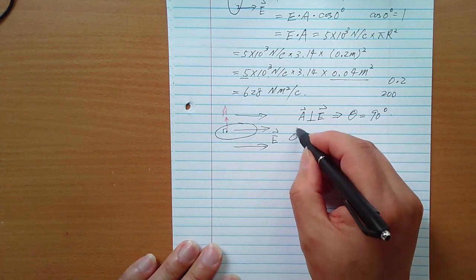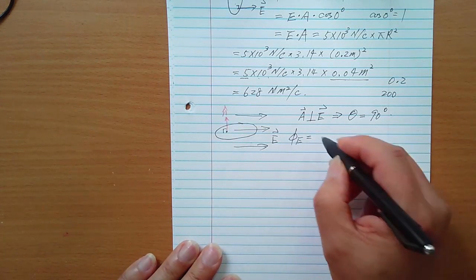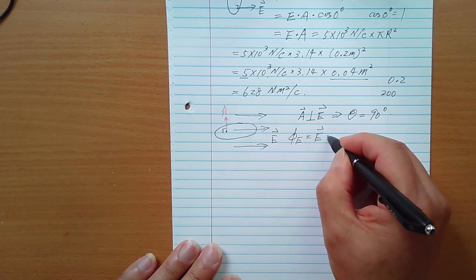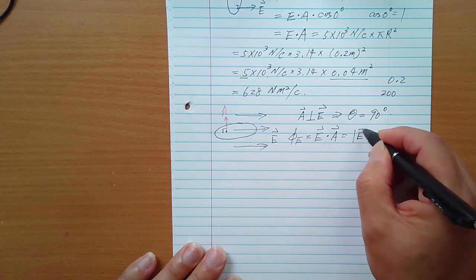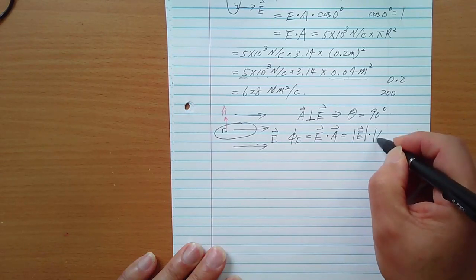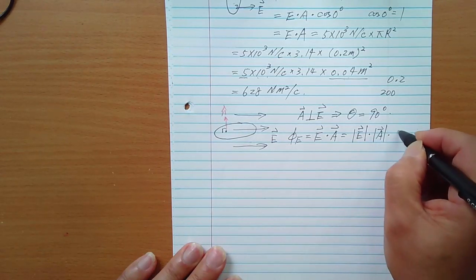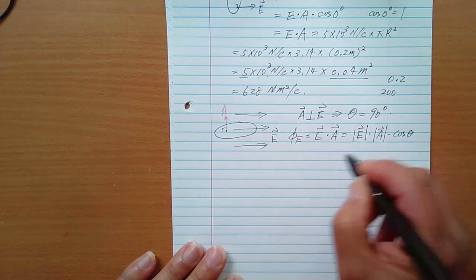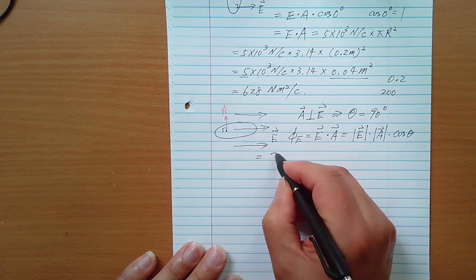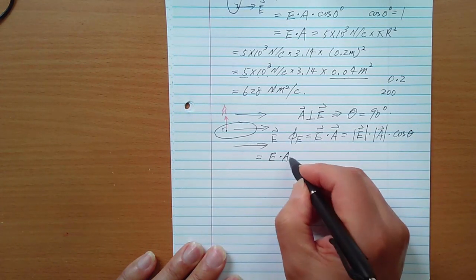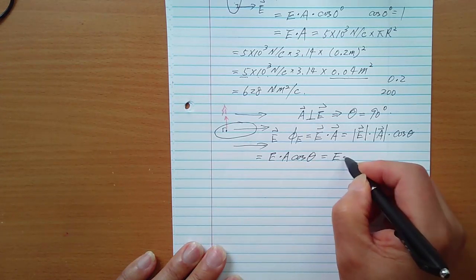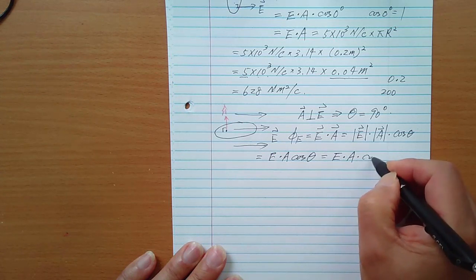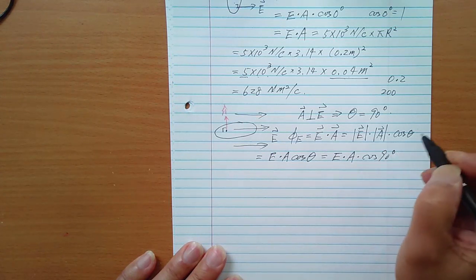So what is the electrical flux in this case? That is again by definition E dot A, and then that will be magnitude of E times magnitude of A cosine theta, which is the same as E A cosine 90 degree.